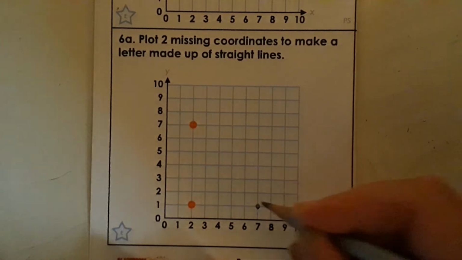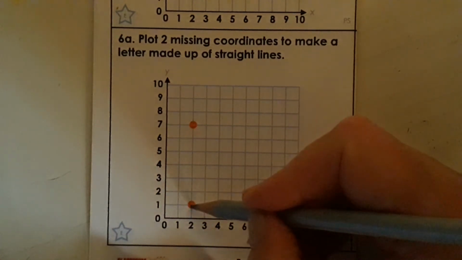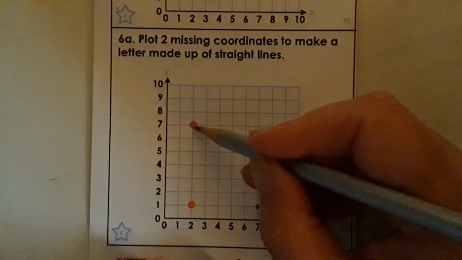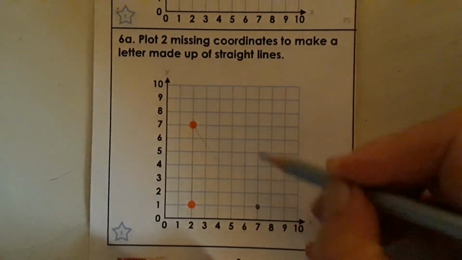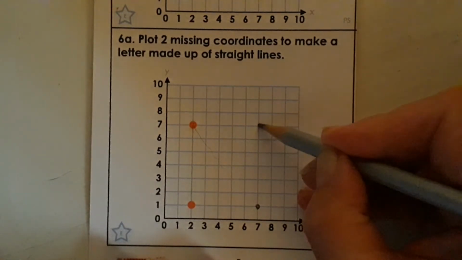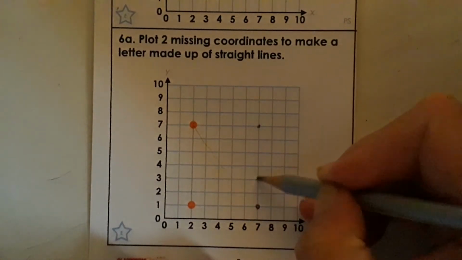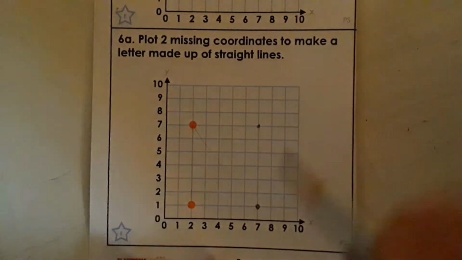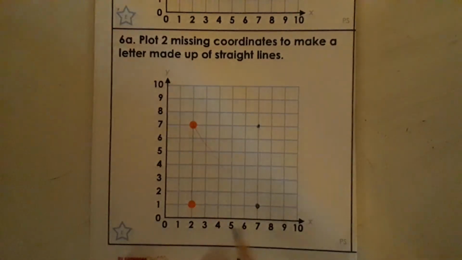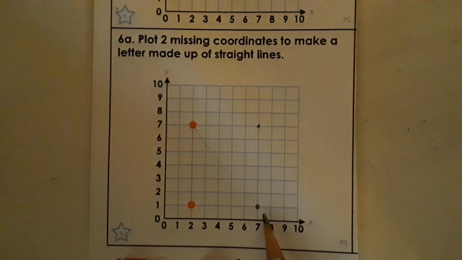So you would come up here, down there, you're going to use a ruler, I know it's unusual for me not to, up there, and you should see you've made a capital. So you're using those two missing coordinates to make a letter of the alphabet in straight lines.